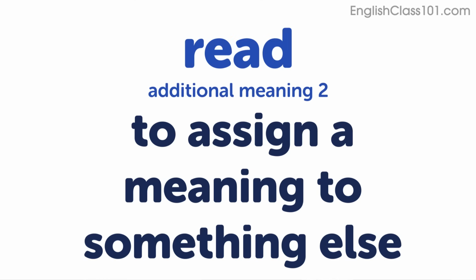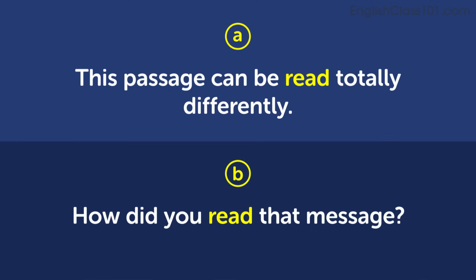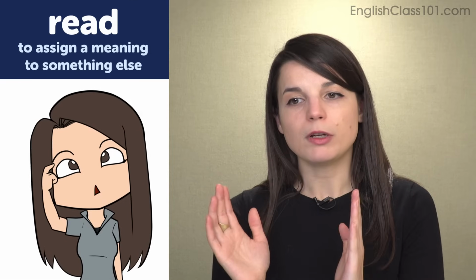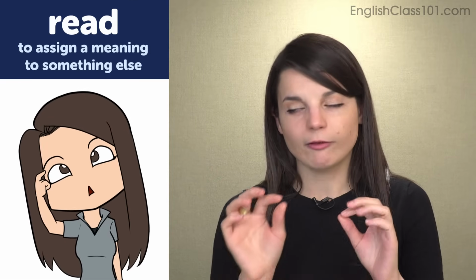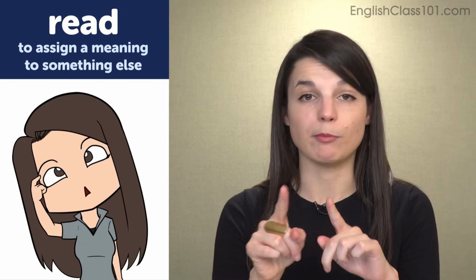The second meaning for this verb is to assign a meaning to something else, so to give a meaning to something. So examples of this: this passage can be read totally differently. How did you read that message? So here, read doesn't mean physically taking in the information in a message or in a book. It means understanding or giving a certain meaning to something.